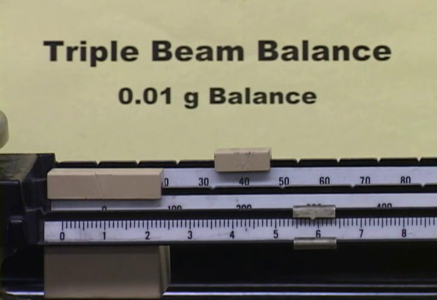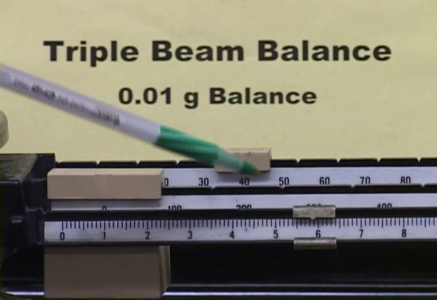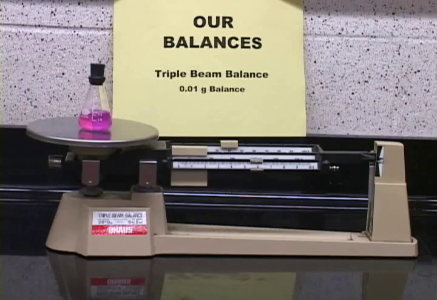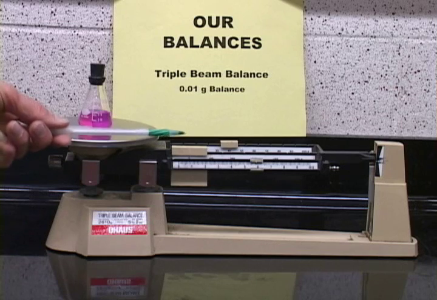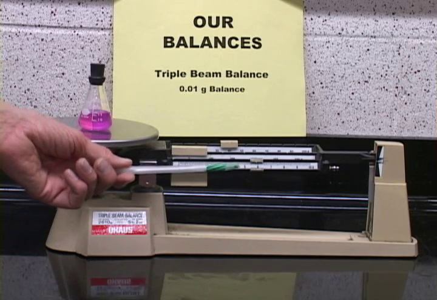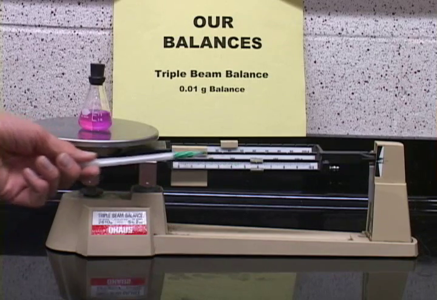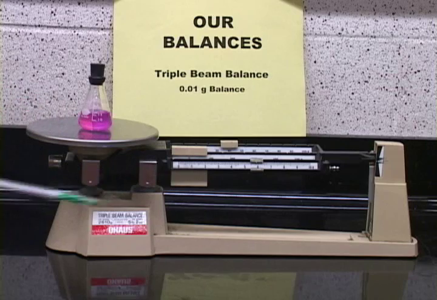Here's a close-up of that reading. It's in the 40 notch, so that's 40 and 5, so 45.89 grams. Notice this balance differs from the electronic analytical balance in several different ways. One, it measures only to 2 decimal places in grams, and the other is it uses weights to balance it out again.